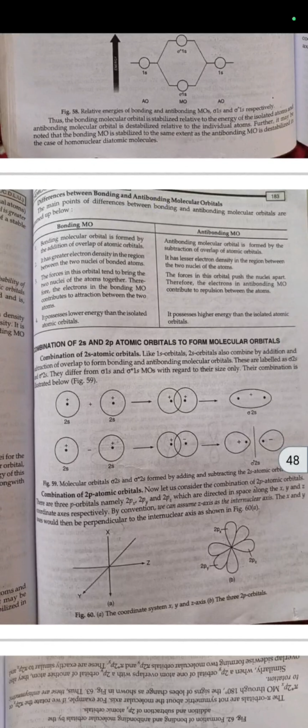There is a difference between bonding and antibonding molecular orbitals. Bonding molecular orbitals: first, a bonding molecular orbital is formed by the addition of overlap of atomic orbitals. Second, it has greater electron density in the region between the two nuclei of bonded atoms. Third, the force in this orbital tends to bring the two nuclei of atoms together. Therefore, the electrons in the bonding molecular orbital contribute to attraction between the two atoms. Fourth, it possesses lower energy than the isolated atomic orbitals.